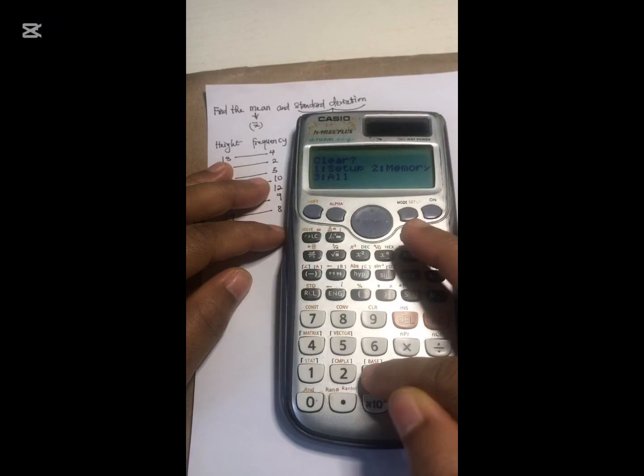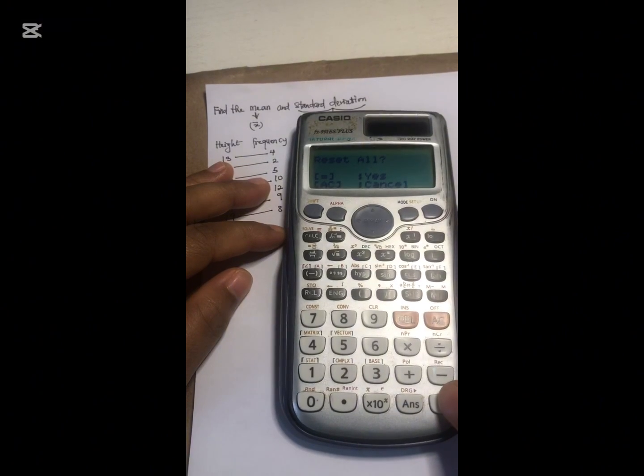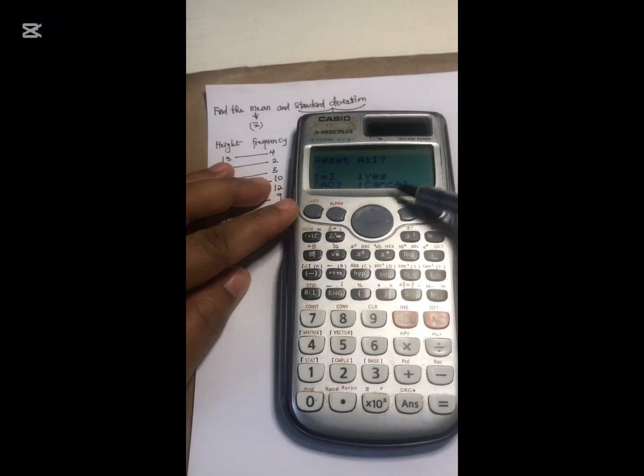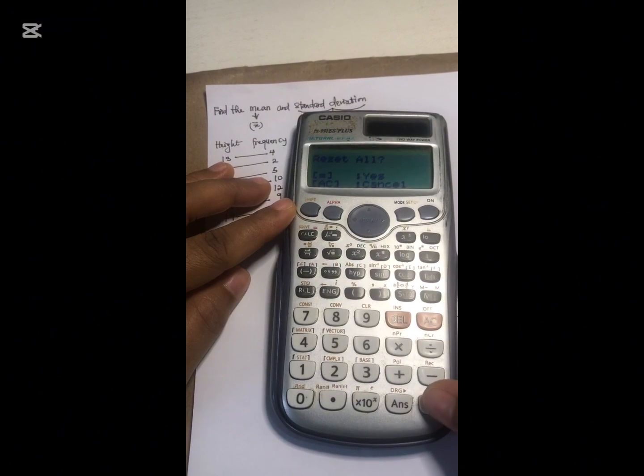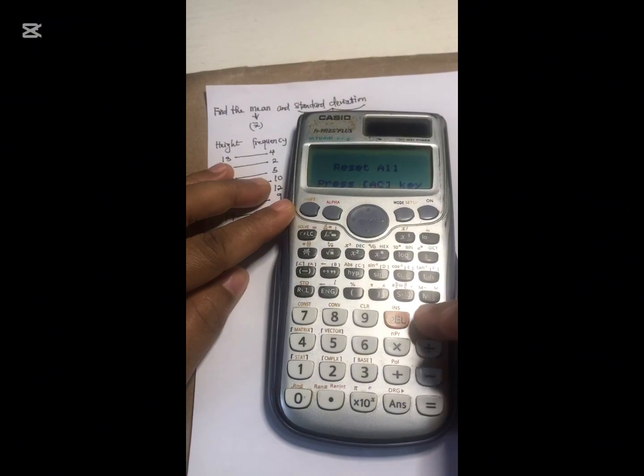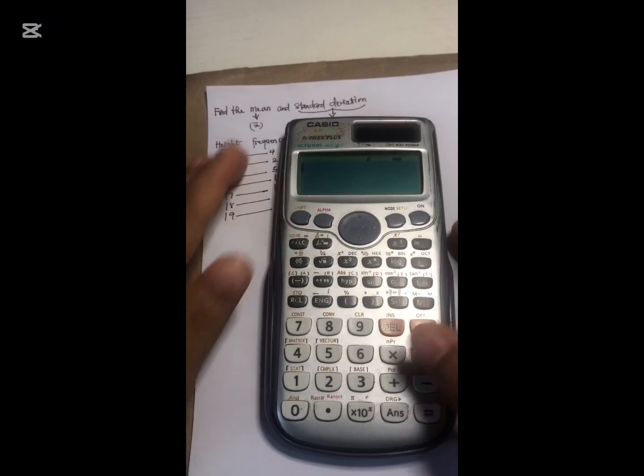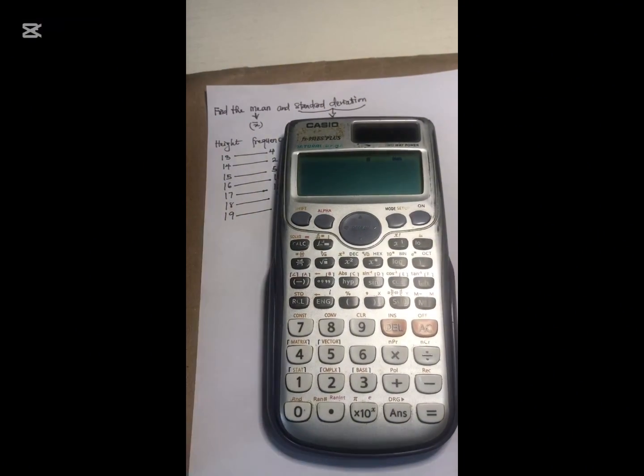So click on 3, then click on equals to, because this equals to means yes. So I want to clear everything. Then click on your AC button. So we've successfully cleared the memory of the calculator, to clear whatever information was there before.